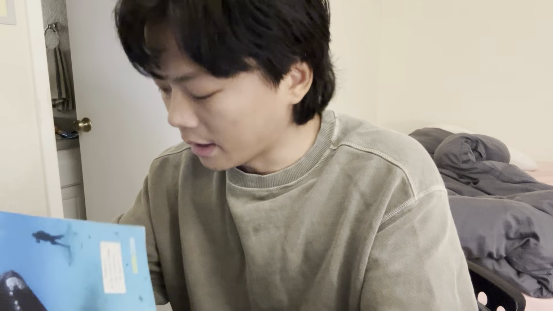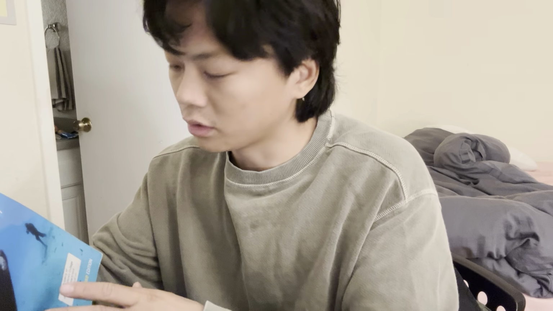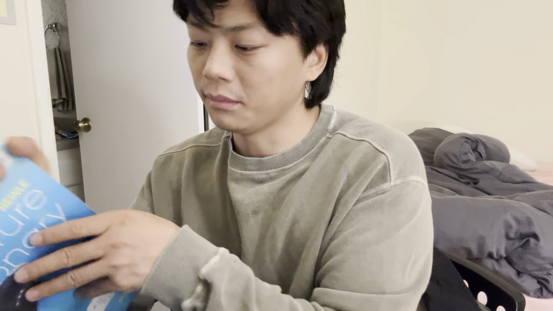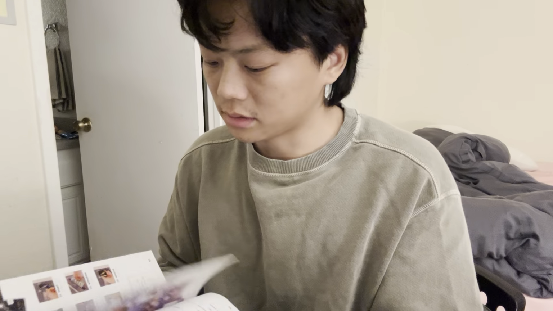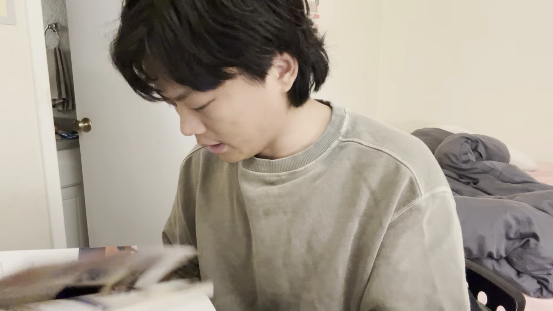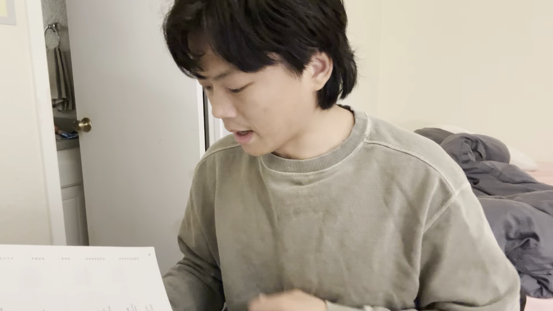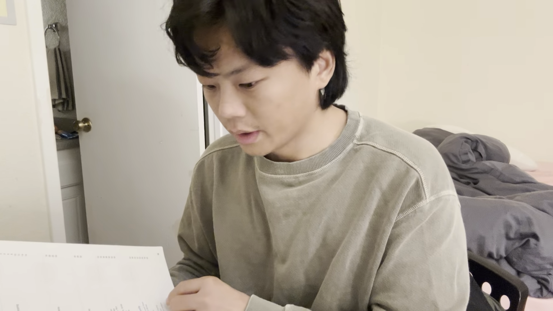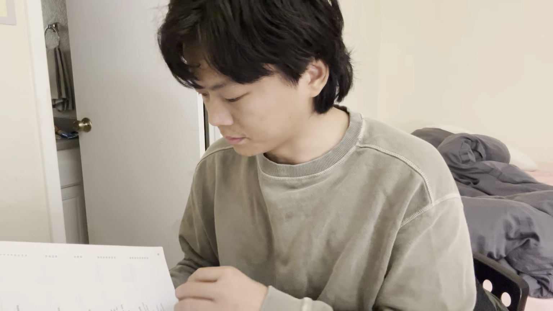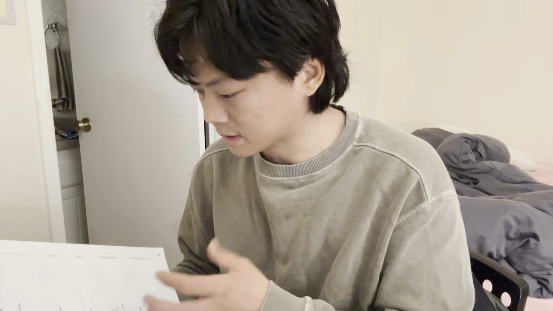So my plan, I just got a picture dictionary. I will try to record a video and build my vocabulary through one book. Generally speaking, this book is about pictures with some vocabulary.